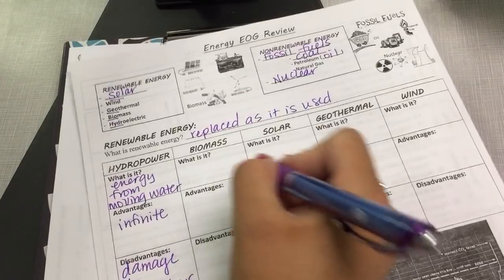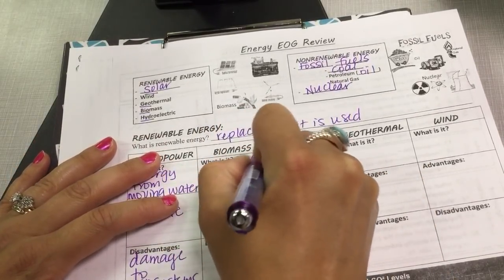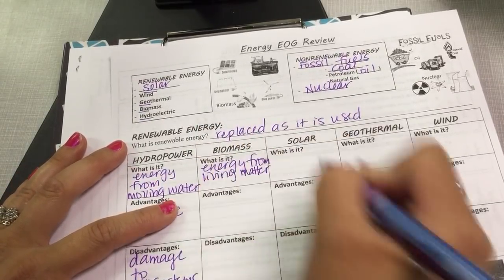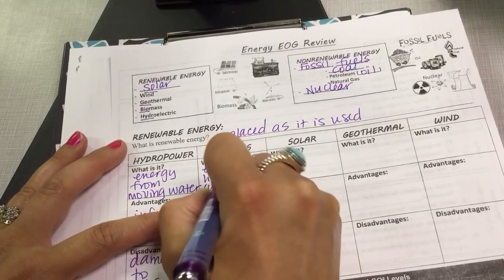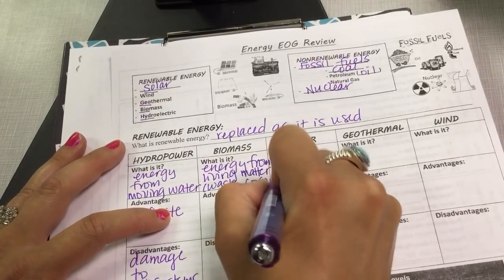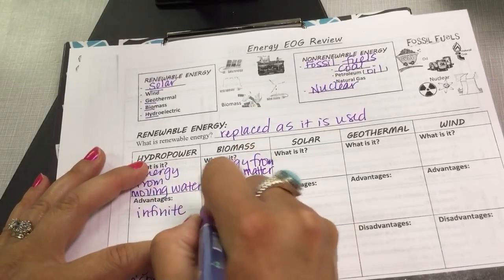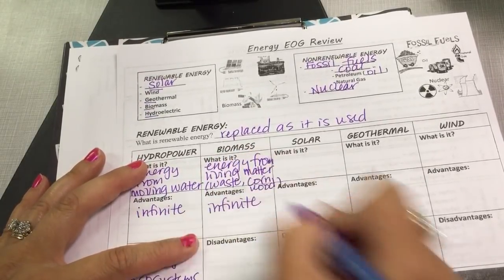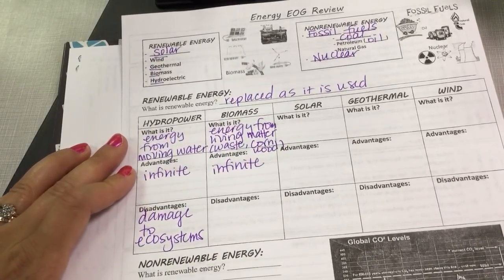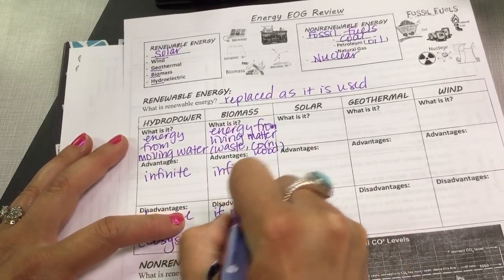Biomass. So biomass is energy from living material. So energy from living matter, like poop, waste, corn, wood. So those are some examples. Advantages of biomass is, again, potentially infinite. It's cheap to obtain those things as well. And then disadvantages is that if it's not replenished, then it's going to be considered non-renewable.